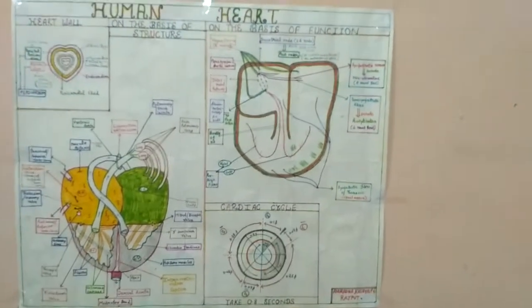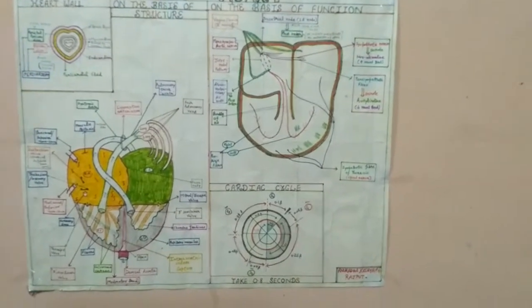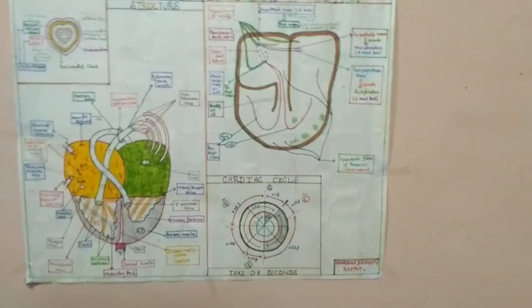Hello friends, today we will study about the human heart structure. So let's start.